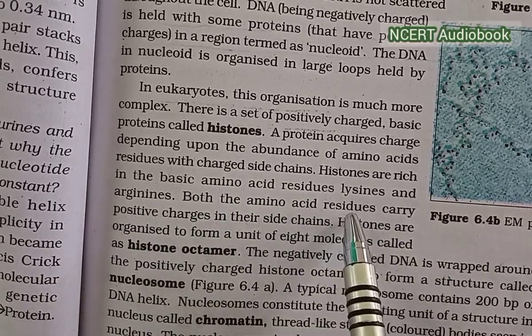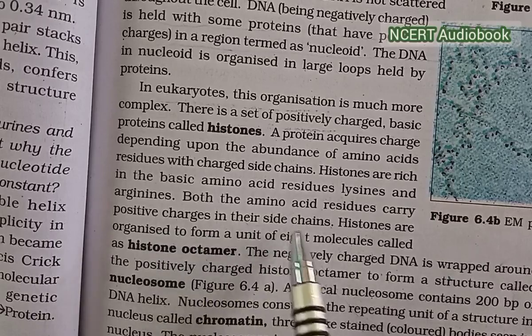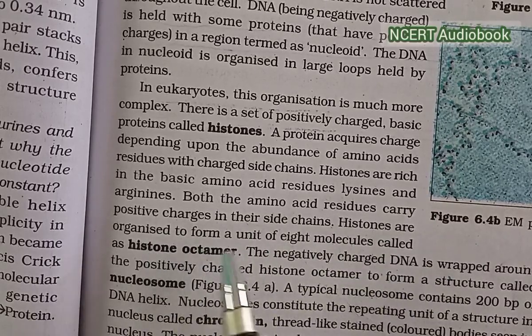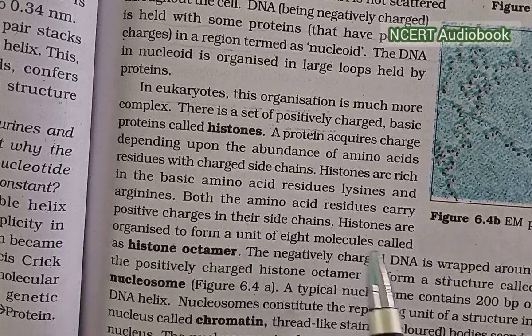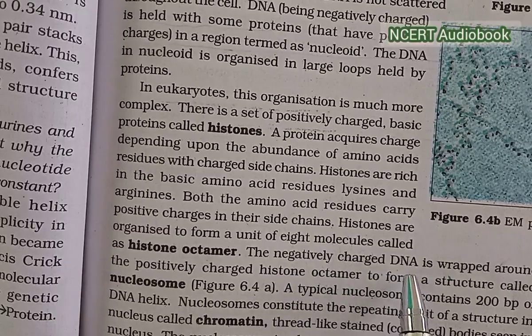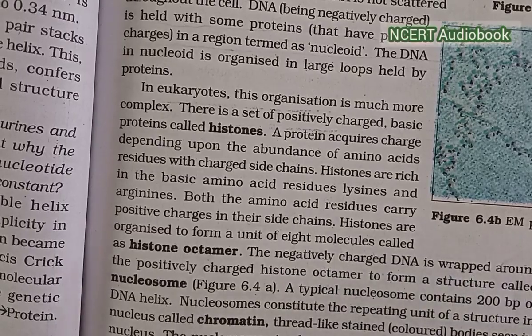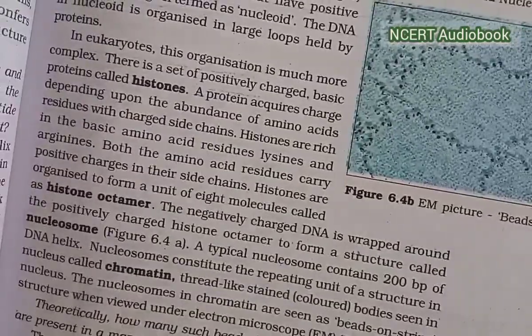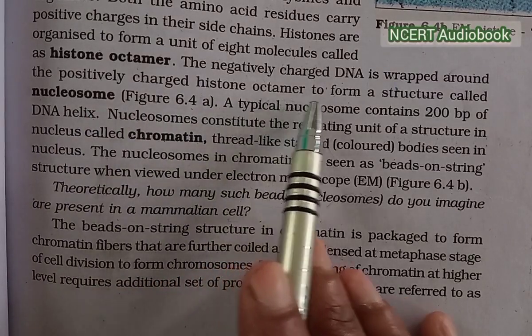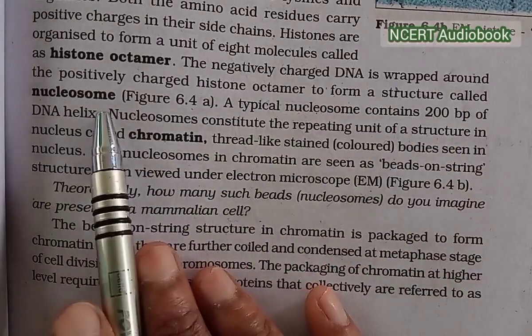Both amino acid residues carry positive charge in their side chains. Histones are organized to form a unit of 8 molecules called histone octamer. The negatively charged DNA is wrapped around the positively charged histone octamer to form the structure called nucleosome.